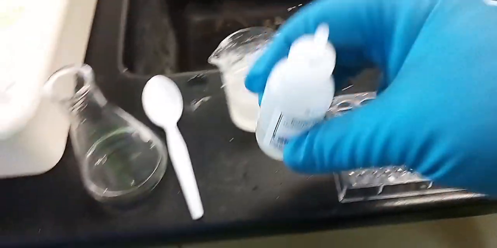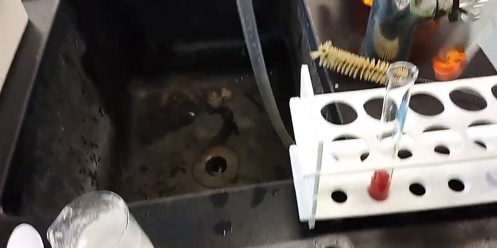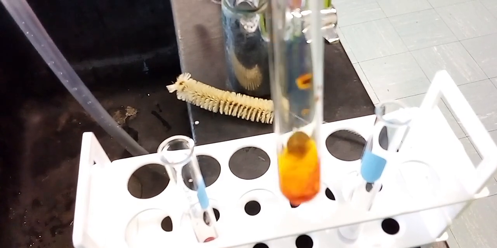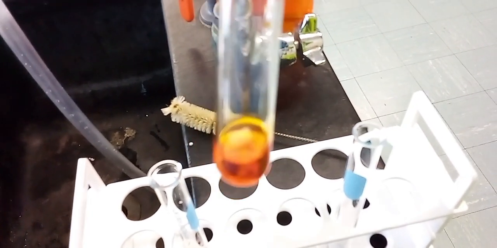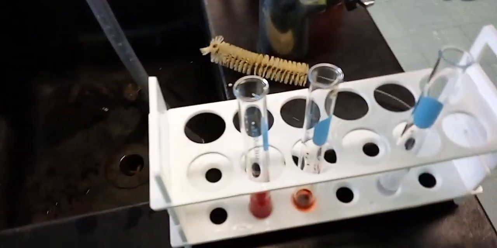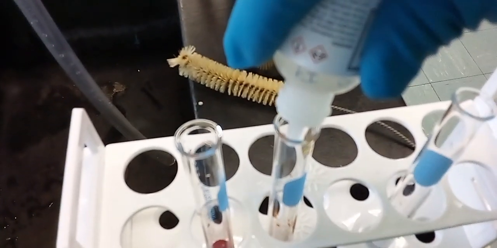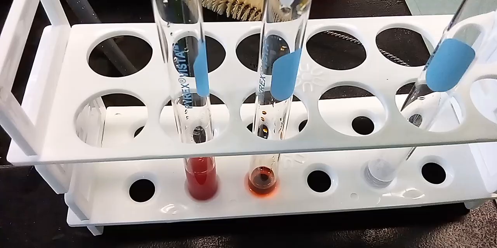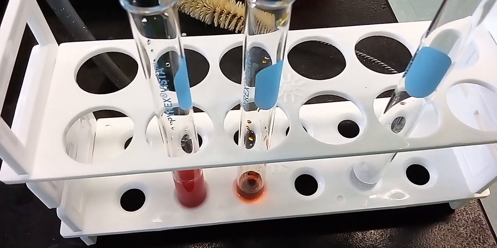Right there. Let me mix the test tube. One of the drops just got there. So you can see that it's turning very yellowish. Let me see if I can add a little bit more in here. I don't want to add too much.